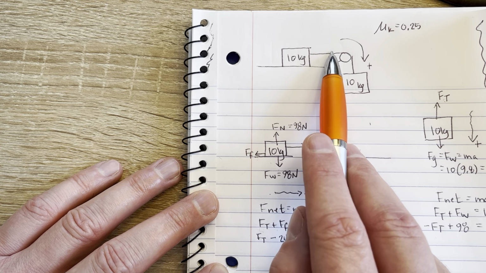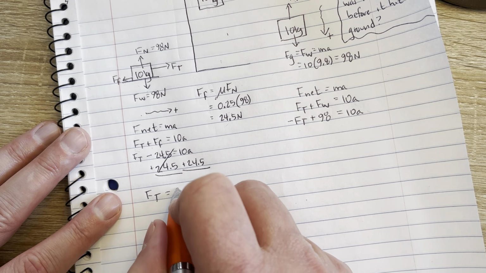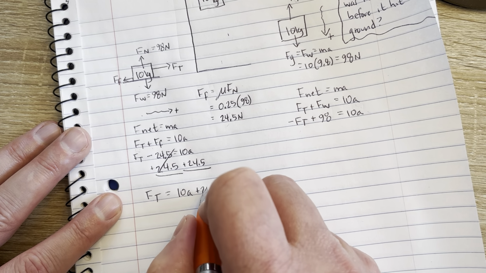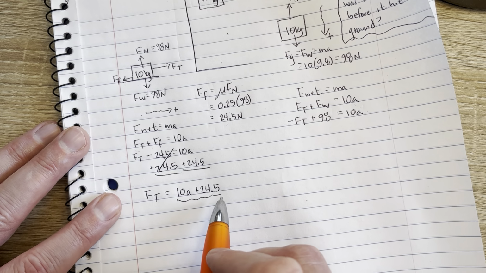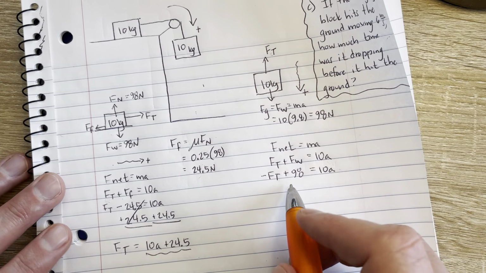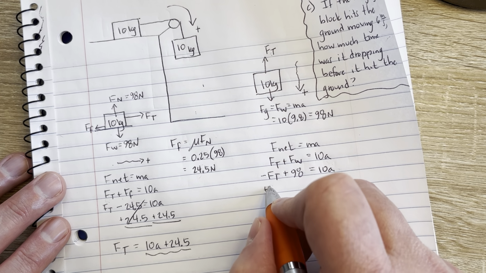So an expression for the force of tension for the block on the left is that it's equal to 10A plus 24.5. Again, we still can't solve it. We still have the same situation, one equation, two unknowns, but at least now we've written it in terms of force of tension. Now we're going to do the same thing over here. Now it's negative Ft. So I'm going to add force of tension to both sides.